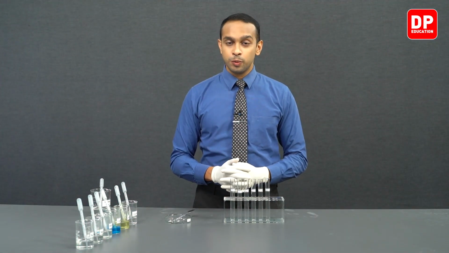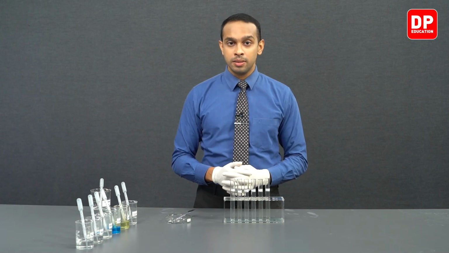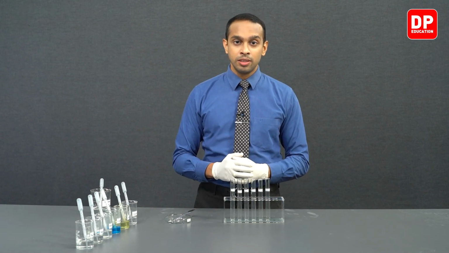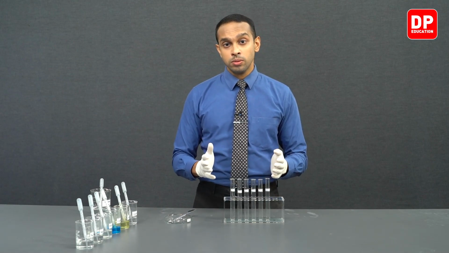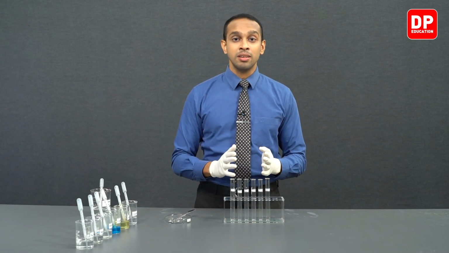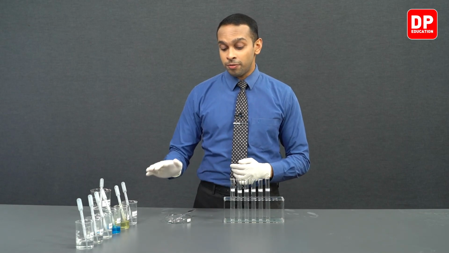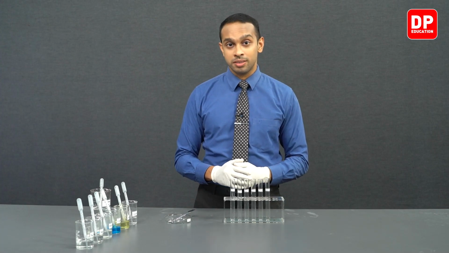Now students, let's move on to the final part of our experiment. In this part of our experiment, we are going to observe how zinc metal would react with different solutions we have over here.